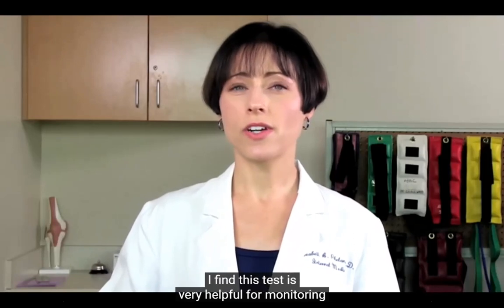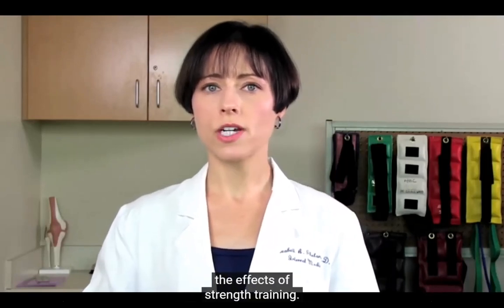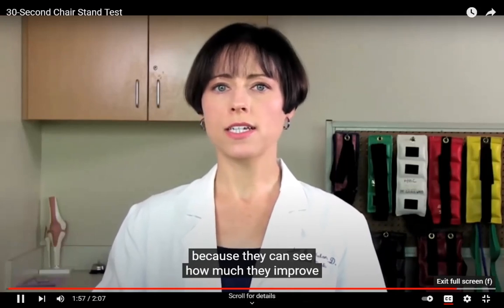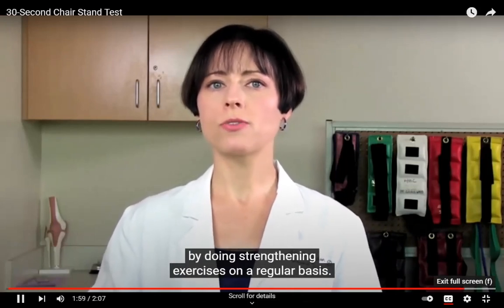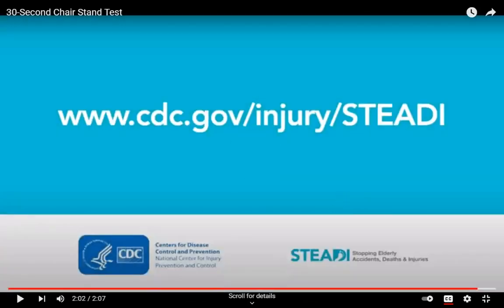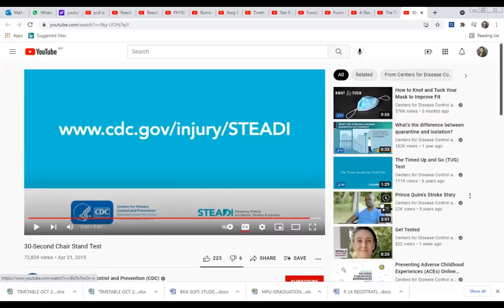I find this test is very helpful for monitoring the effects of strength training. It's also useful for motivating patients because they can see how much they improve by doing strengthening exercises on a regular basis. Okay, so this is one way of doing the sit to stand test.